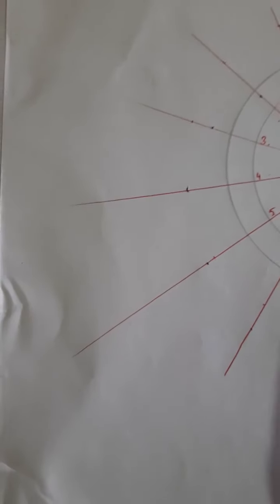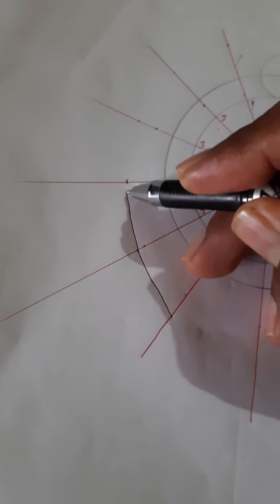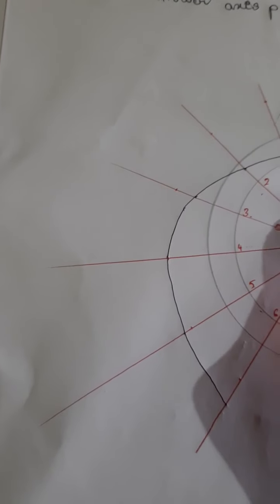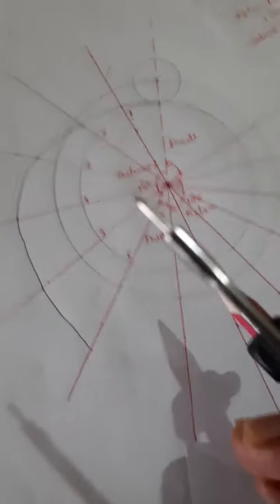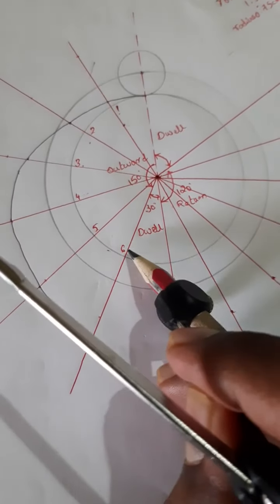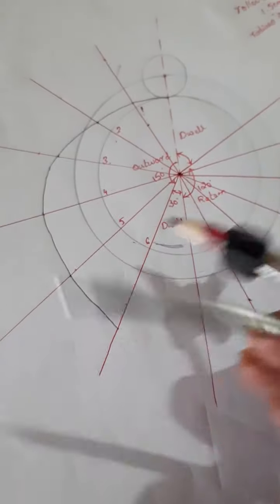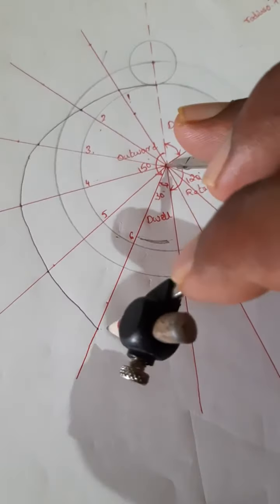Now join these points freehand with a smooth curve till the base. Now for the dwell portion, we can directly take the arc.